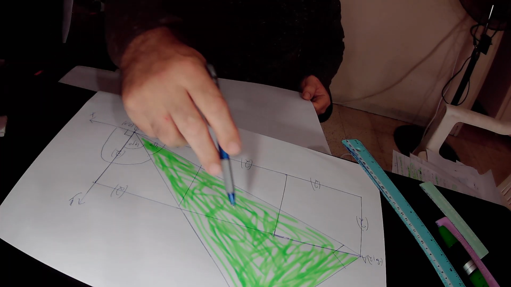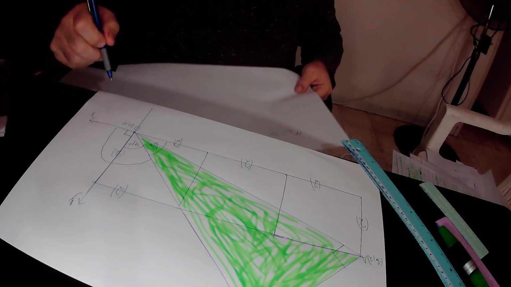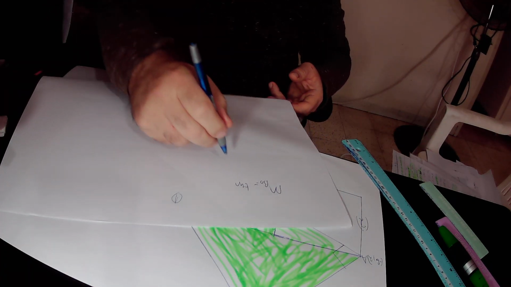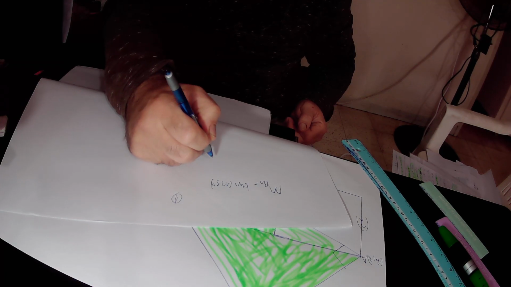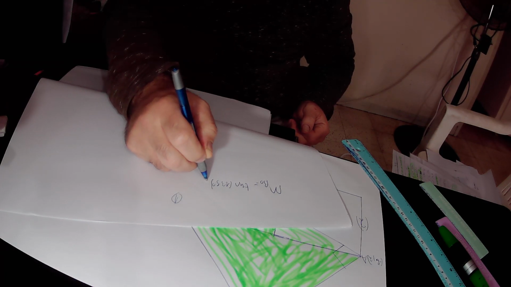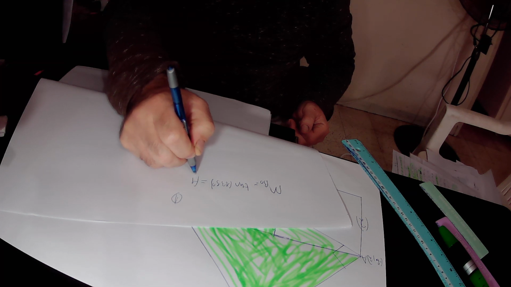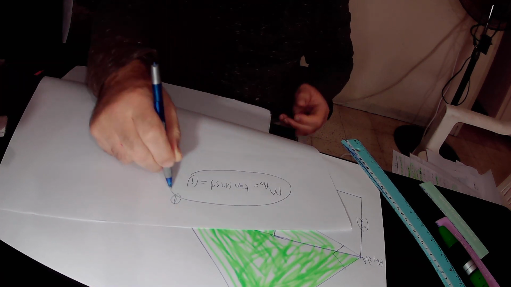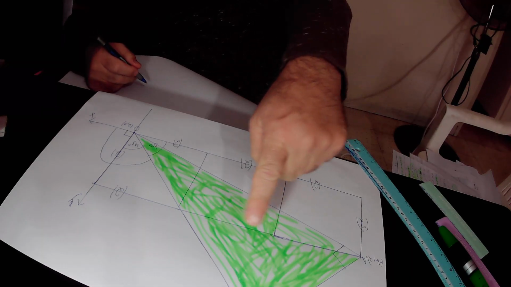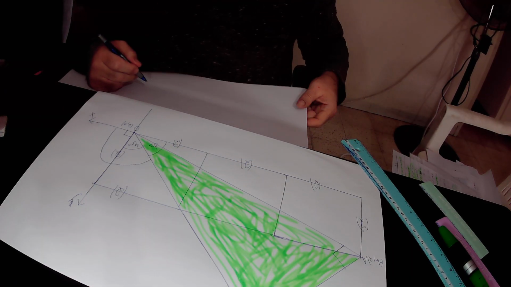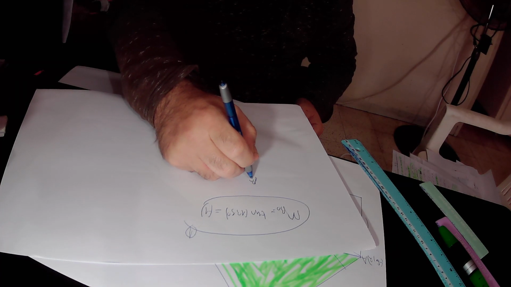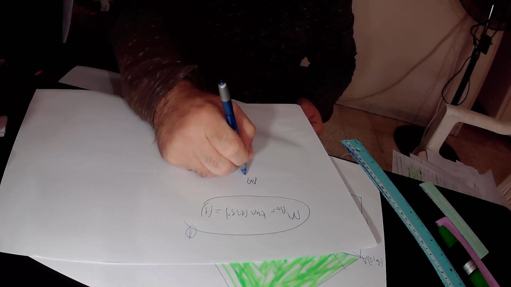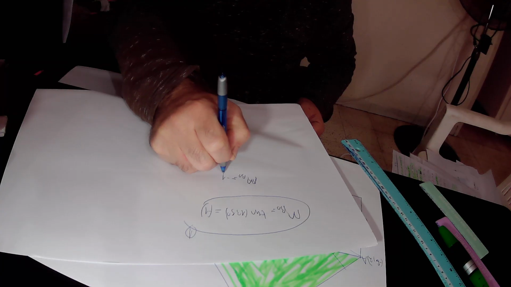That is actually 135 degrees. So M equals tangent 135 degrees. And you know that tangent 135 degrees equals minus 1. Therefore, we found that the slope of this straight line BO, M_BO, equals minus 1.